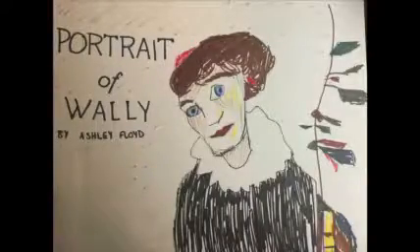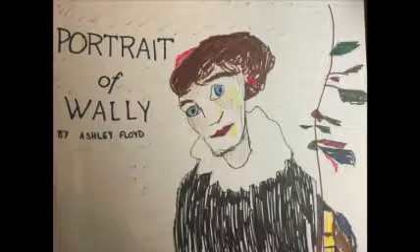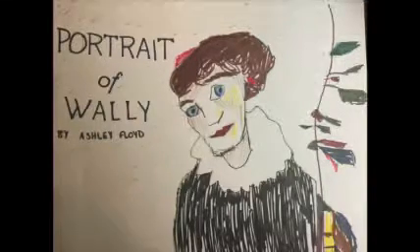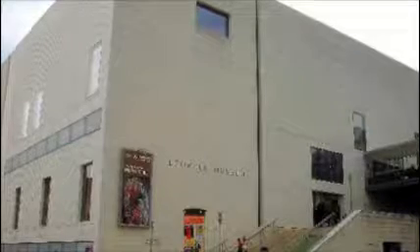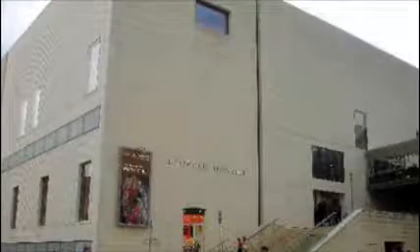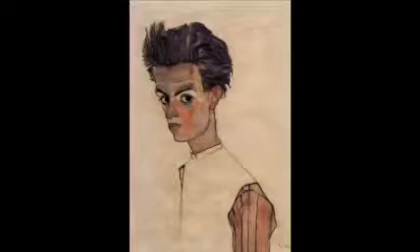Portrait of Wally is an oil painting by Austrian painter Egon Schiele of his lover and model Wally. The painting currently resides at the Leopold Museum in Vienna, Austria. Schiele painted the portrait of Wally early on in his relationship with her. His self-portrait acts as a matching pair to her portrait.